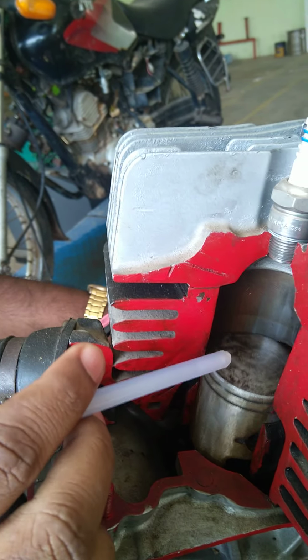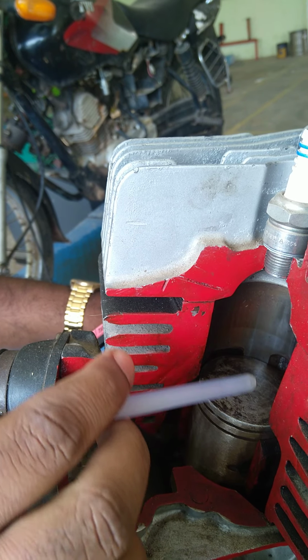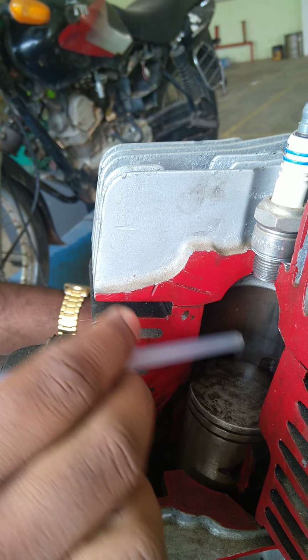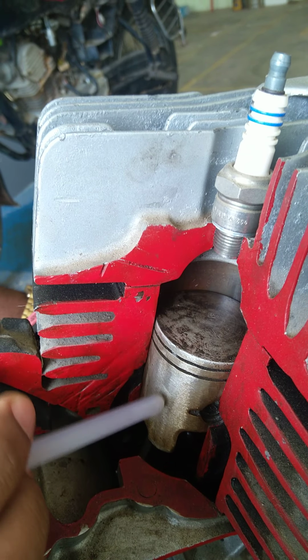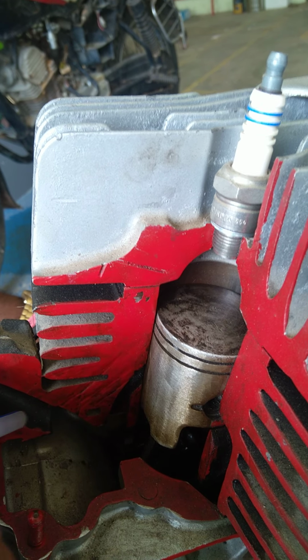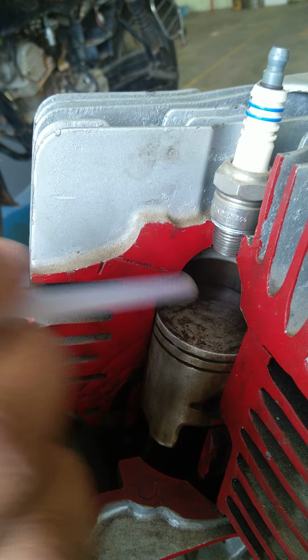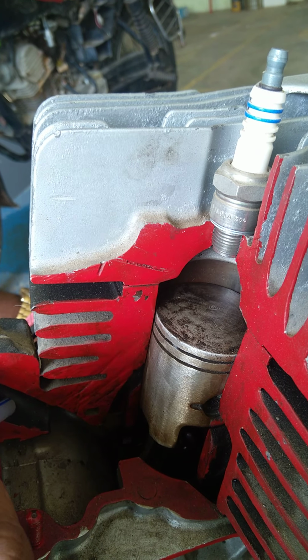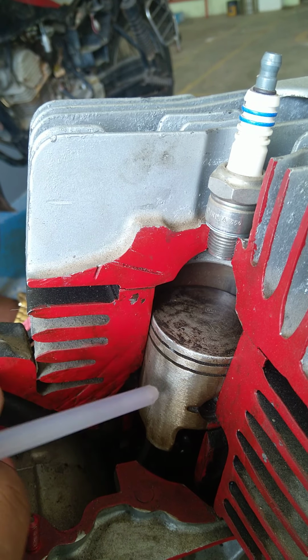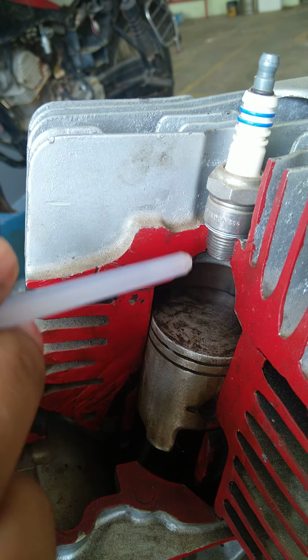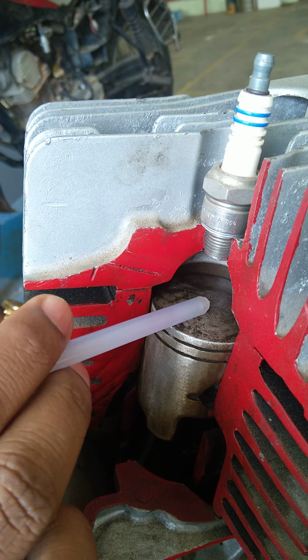At the same time, the air fuel mixture in the engine cylinder is compressed. So during the first stroke, suction and compression take place. During the suction stroke, fresh air fuel mixture from the carburetor enters the engine crankcase, and at the same time the air fuel mixture in the engine cylinder is compressed.